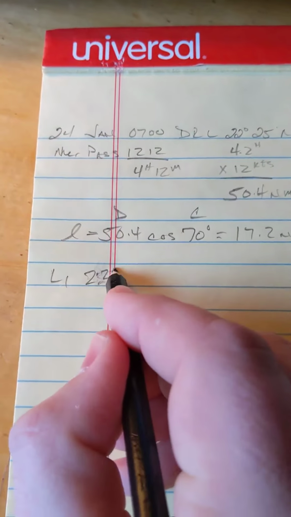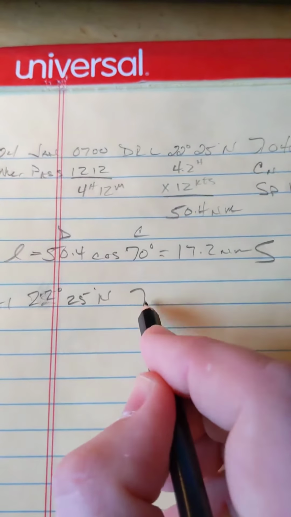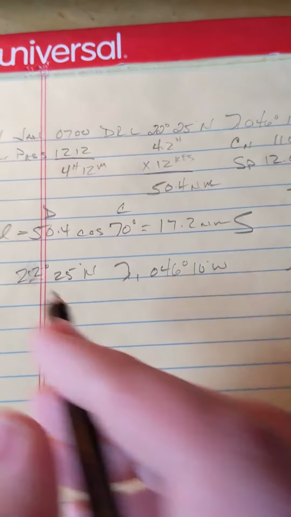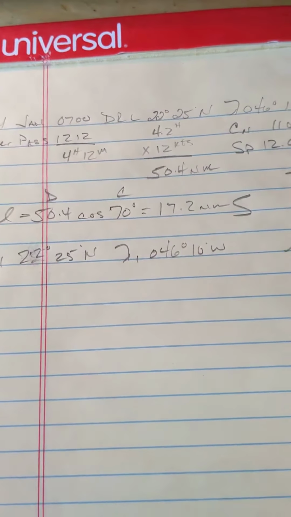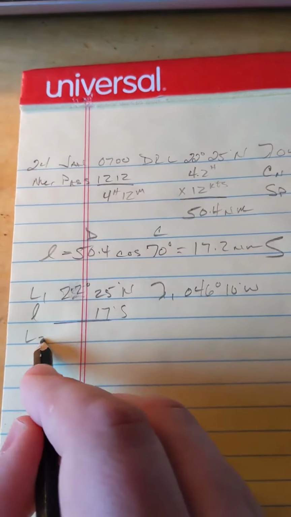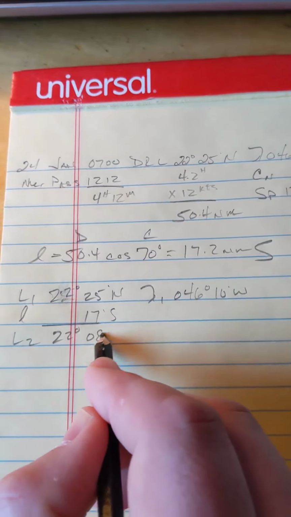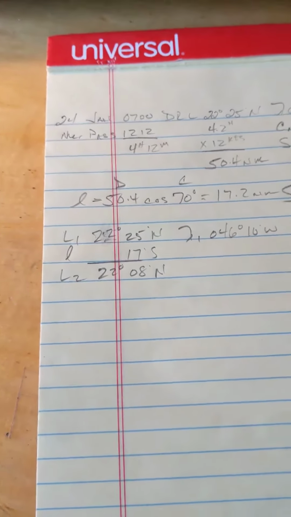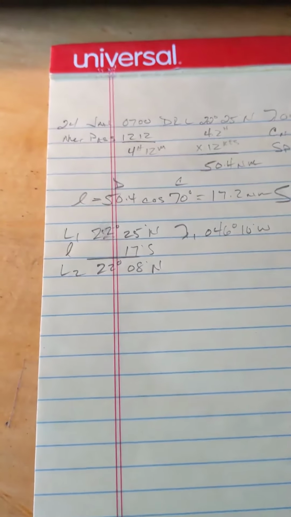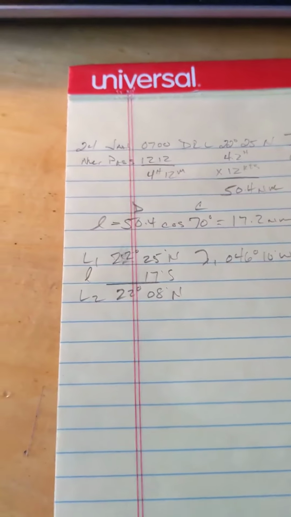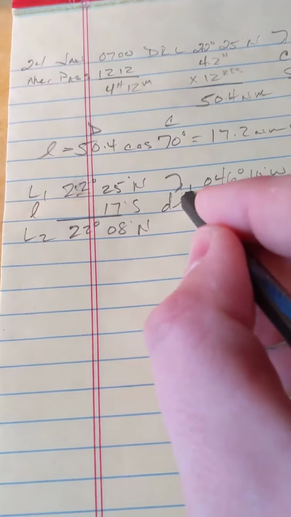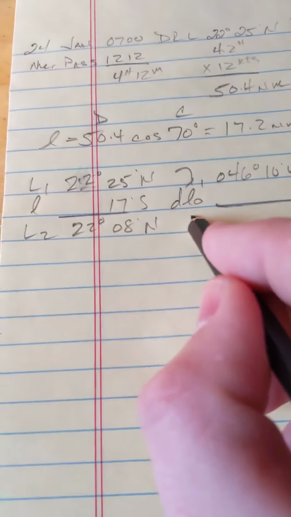Lat 1 is 22, 25 north. Long 1 is 46, 10 west. My change in latitude is 17.2 south. I'm going to use 17 to make the math easier. Okay, and that's going to give me 22, 8 minutes north. I'm at 22 degrees, 25 minutes north, heading east-southeast. So I'm going to subtract that 17 minutes from 25, and that gives me 22 degrees, 8 minutes north. Okay, we're going to figure out our DLO here to get long 2.